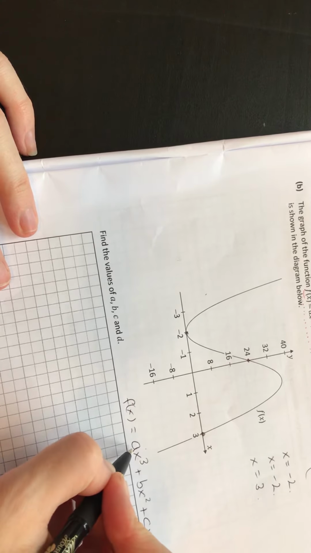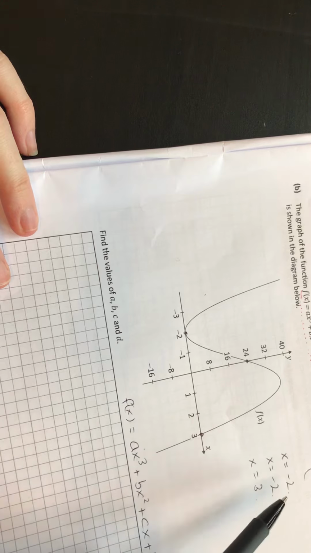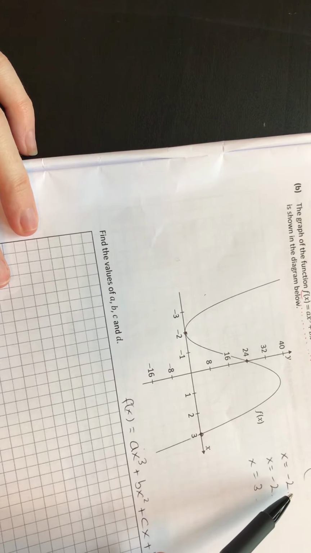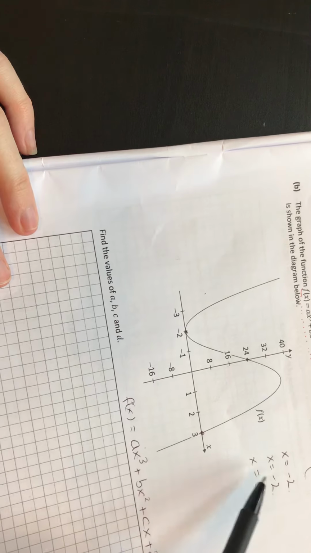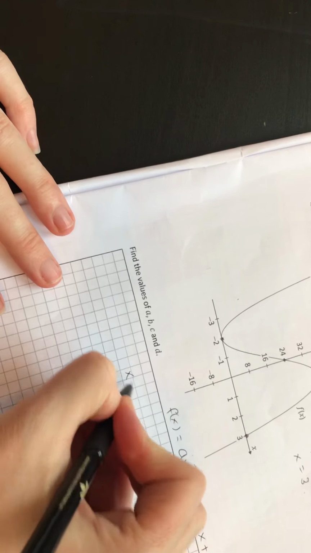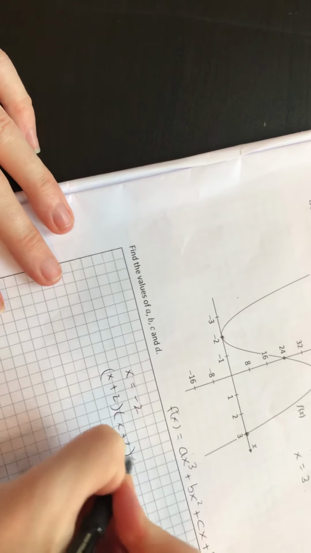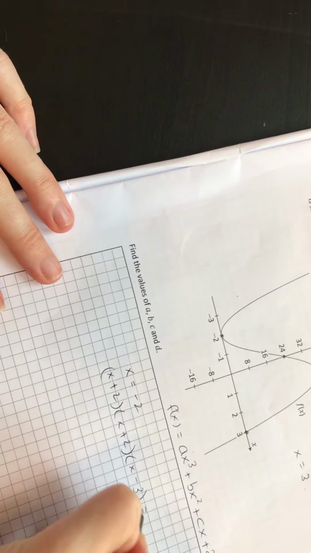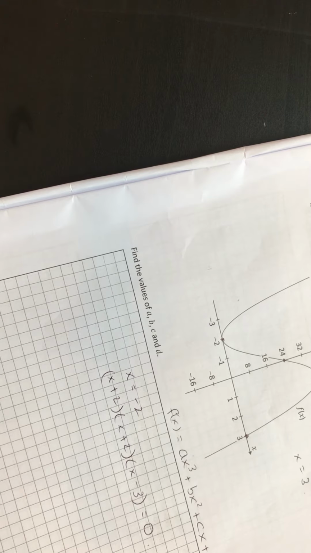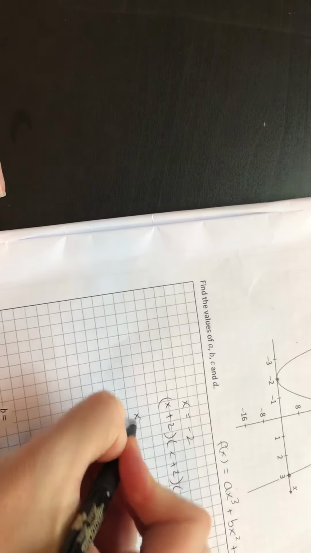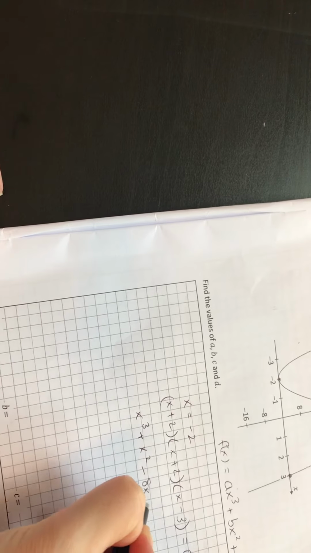Sorry, I'm getting confused between the two different ways. x plus 2 is a factor, x plus 2 is a factor, and x minus 3. Multiply that out and it should clear up to an x cubed plus an x squared minus 8x minus 12.